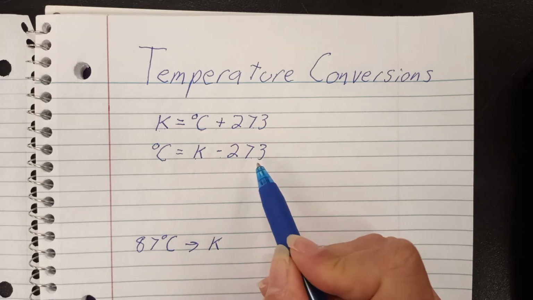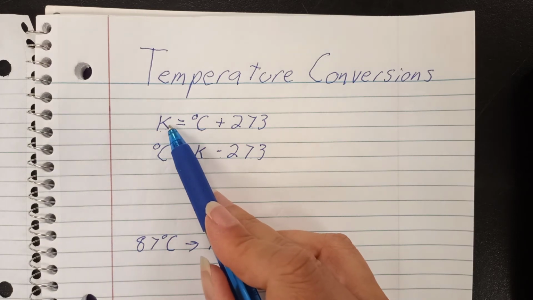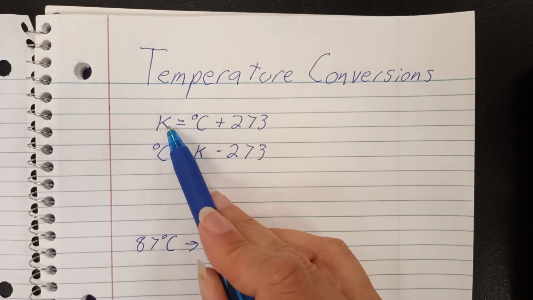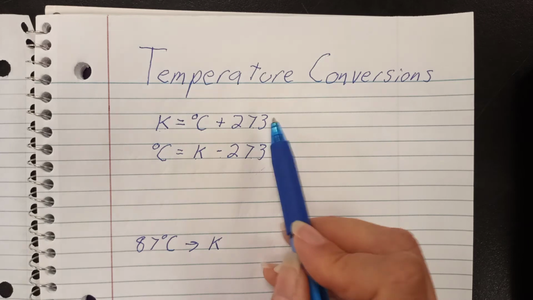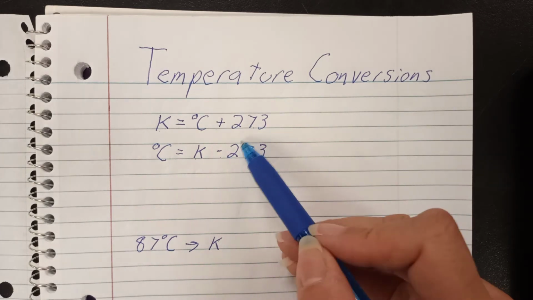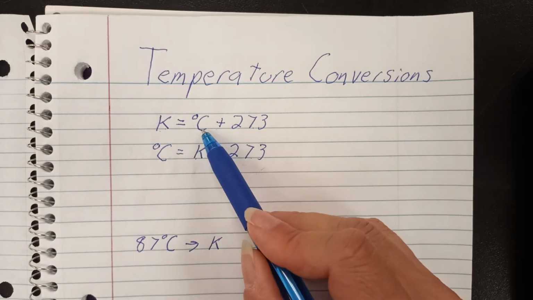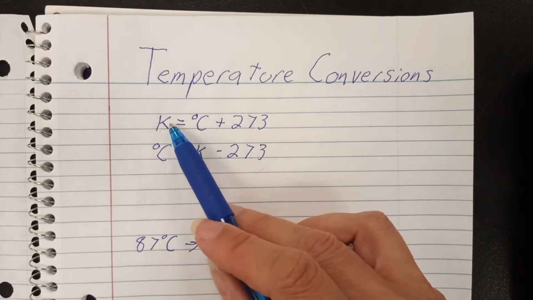The other piece of advice I have for you is, again, Kelvin is always a bigger number than Celsius is. Okay, no matter what you do, Kelvin will end up being a bigger number. So if you forget these two equations, but you know the number, try one of them and then go back and check. If I took my Celsius and subtracted the 273, I would have gotten a smaller number than my Celsius, and I know that that's not right.